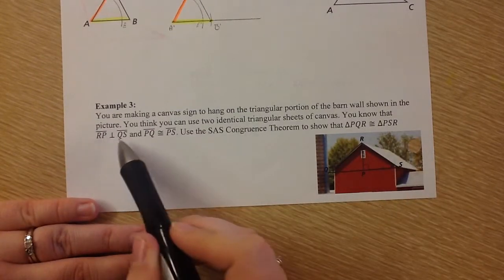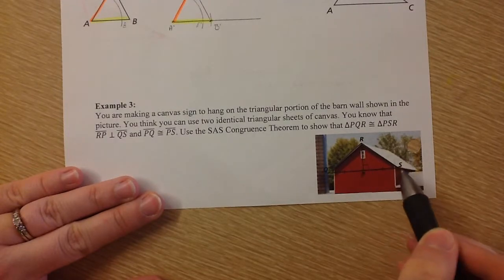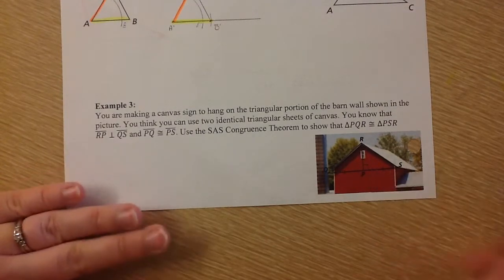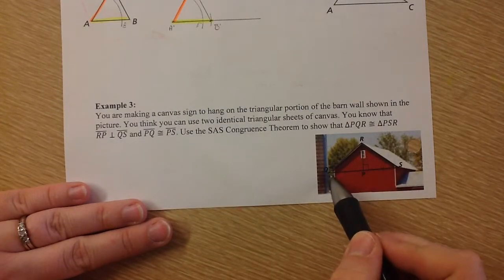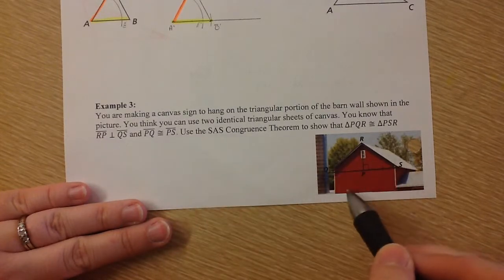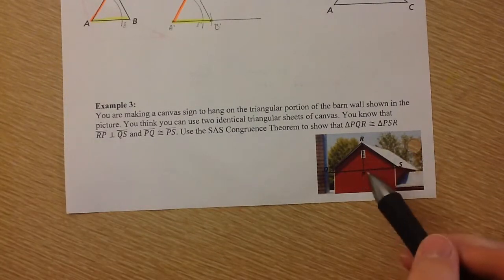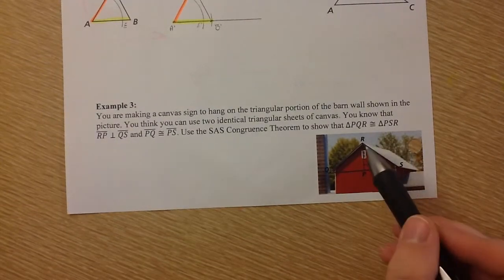You know that RP is perpendicular to QS, which means it makes a 90-degree angle. And we know that PQ, the distance from P to Q, is congruent to PS. Use the side angle side congruence theorem to show that triangle PQR is congruent to triangle PSR.